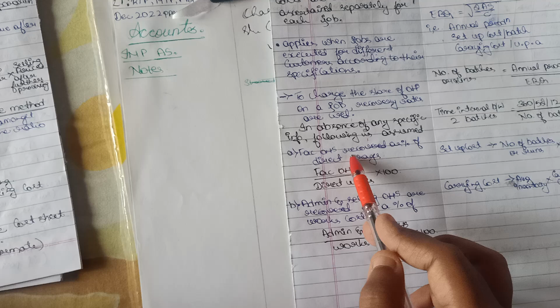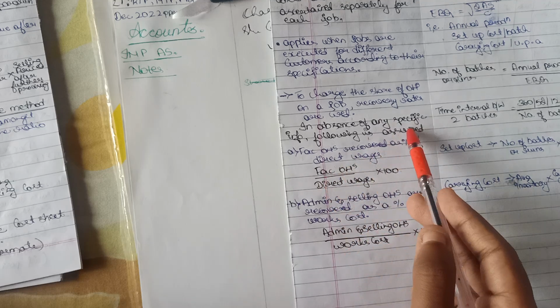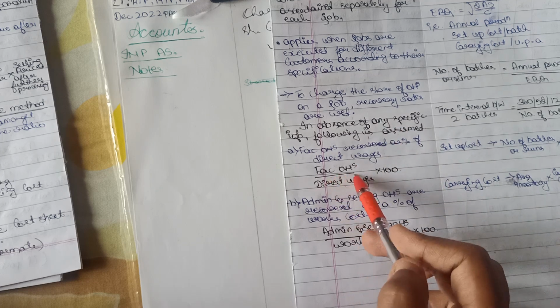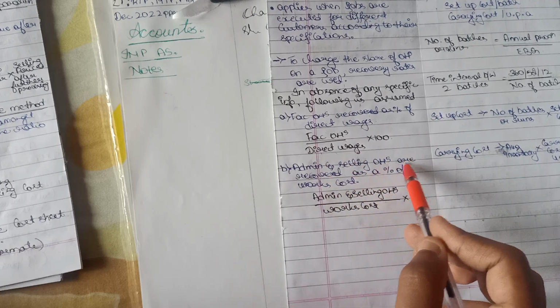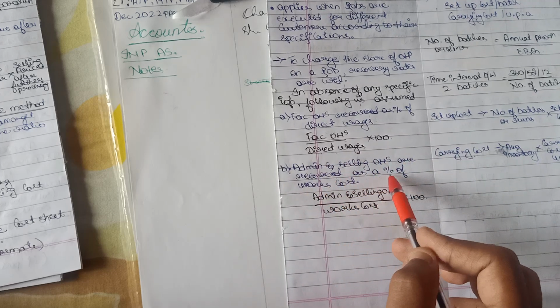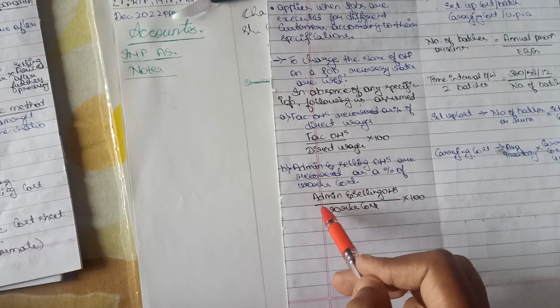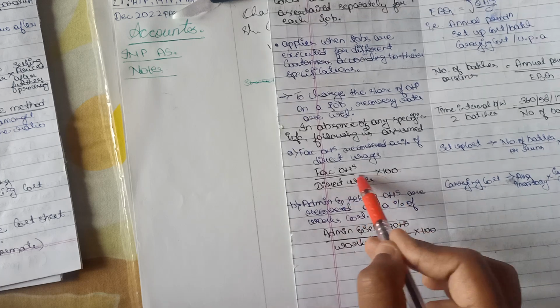To charge the share of overheads on the job, recovery rates are used. In absence of any specific information, the following is assumed. Factory overheads are recovered as a percentage of direct wages. In case they have not given the base, we'll take direct wages. Factory overheads divided by direct wages into 100. Admin and selling overheads are recovered as a percentage of works cost. These two points we have to remember.